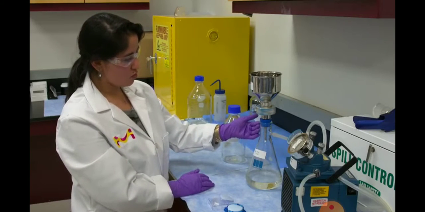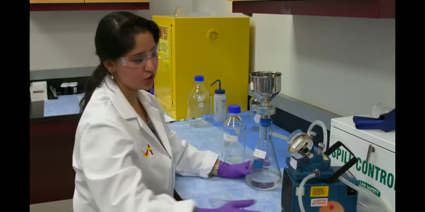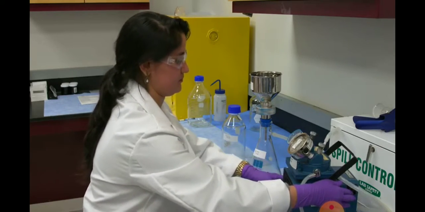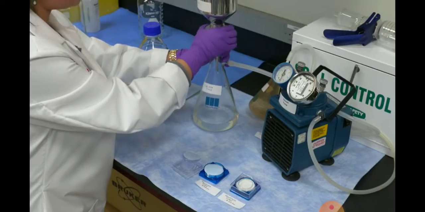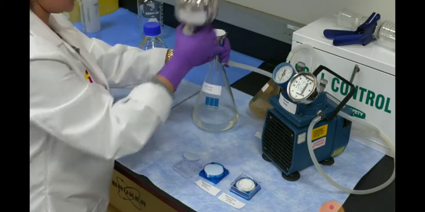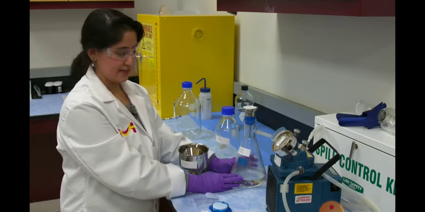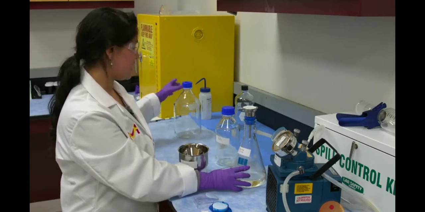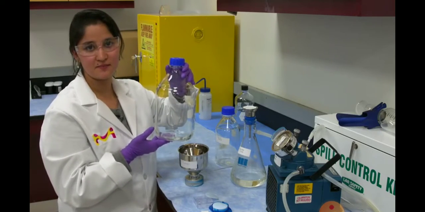Once you see that there's no mobile phase being filtered in the sidearm anymore, now you can turn off the vacuum pump. Now open the funnel. Now that you have your filtered mobile phase, take it and pour it in a clean container that is ready for HPLC.